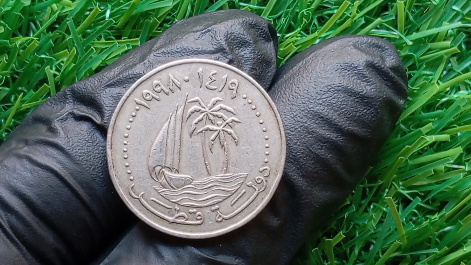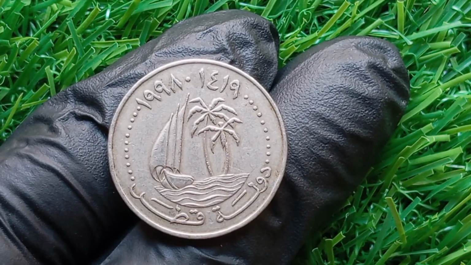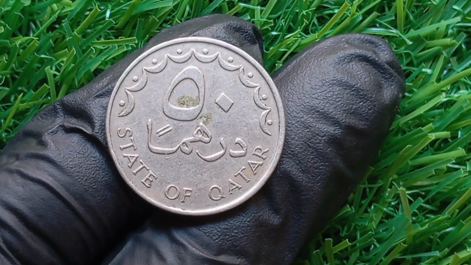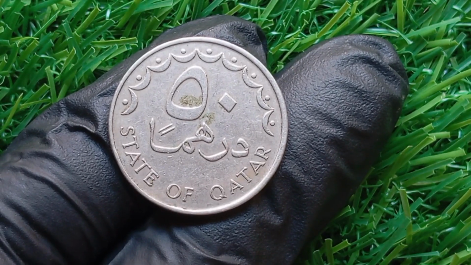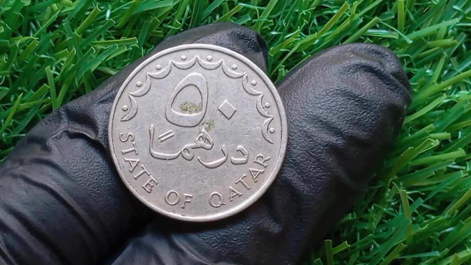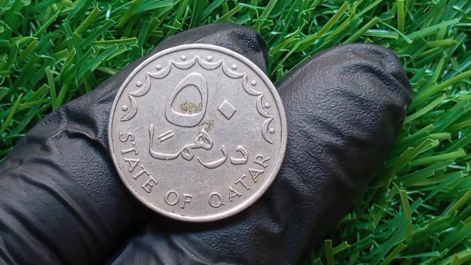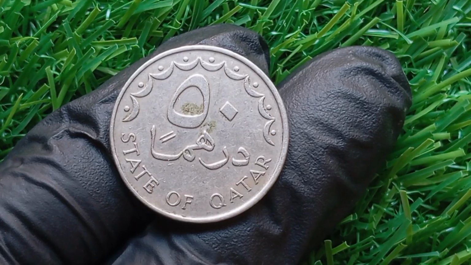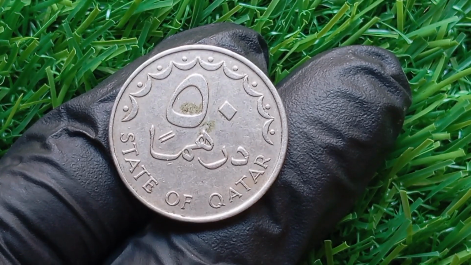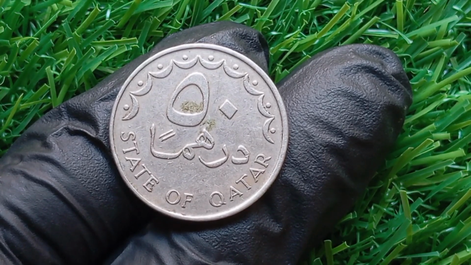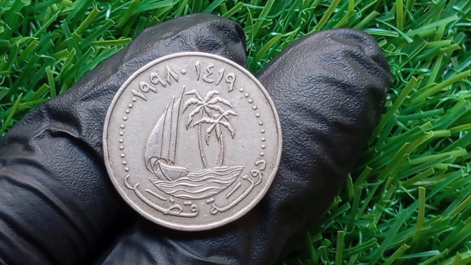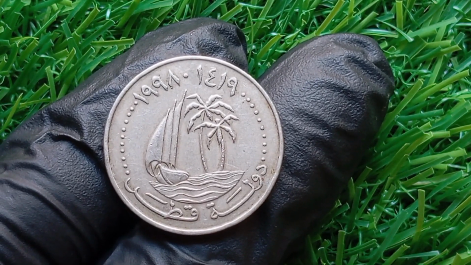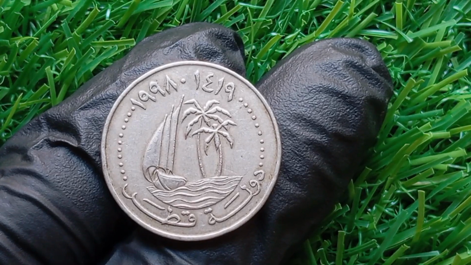2.2 Introduction of the Dirham subunit. The Qatari rial is subdivided into 100 dirhams, similar to how a dollar is divided into cents. The dirham denominations, 1, 5, 10, 25, and 50, were introduced in both coin and paper form to facilitate smaller transactions in daily life. The 50 Dirham coin represents half of 1 rial, and in 1983 it held notable purchasing power, equivalent to several US cents, which could buy small goods or services in local markets.